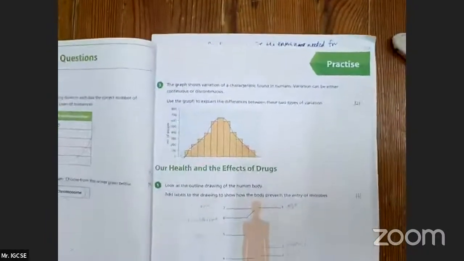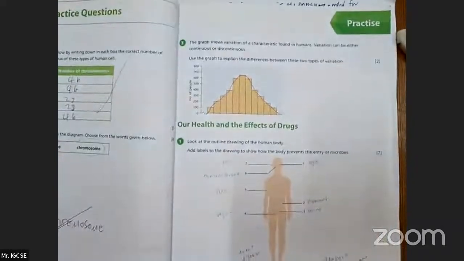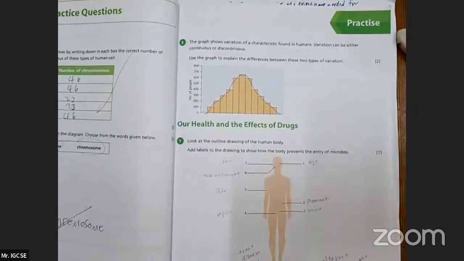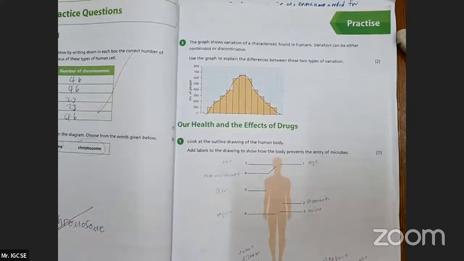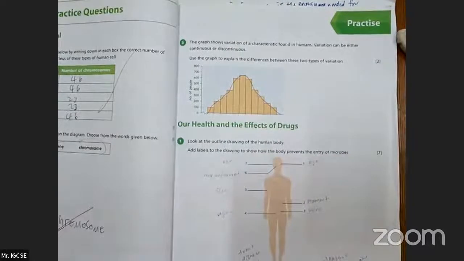Okay, we may try the above one before we close the class. The graph shows a variation of the characteristics found in humans. Variation can be either continuous or discontinuous. Just look at this one. Explain from the graph the difference between these two types of variation.